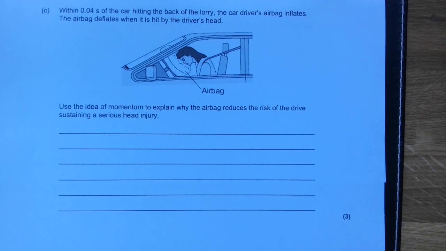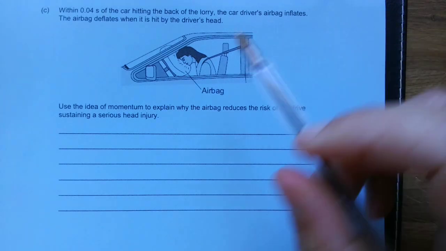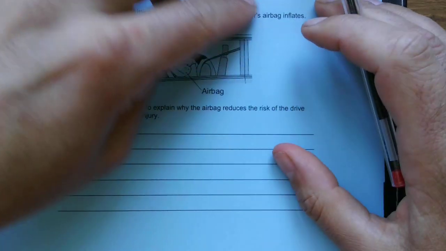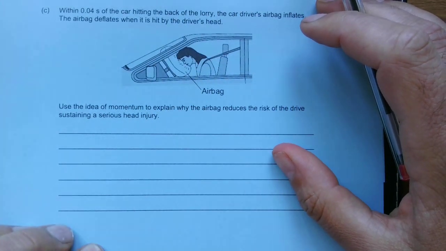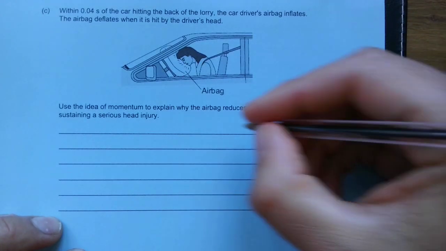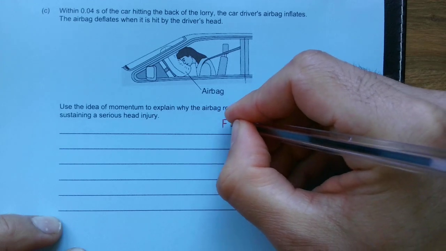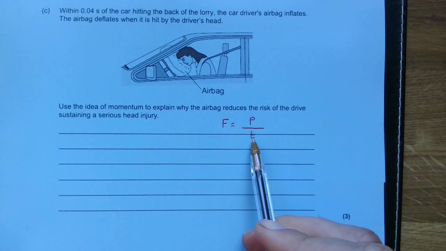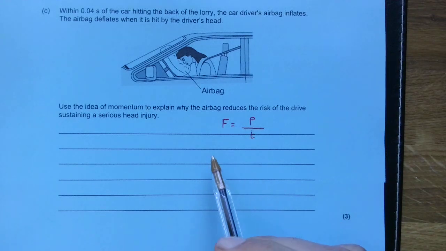Right, so here is another question. It says, within 0.04 seconds of the car hitting the back of the lorry, the car driver's airbag inflates. The airbag deflates when it's hit by the driver's head. Use the idea of momentum to explain why the airbag reduces the risk of the driver sustaining a serious head injury. So, because it's to do with momentum, it's to do with forces, we're going to use the equation force equals change in momentum divided by time. And we use that to help us to write a description.